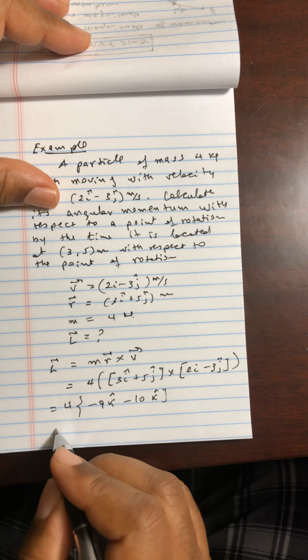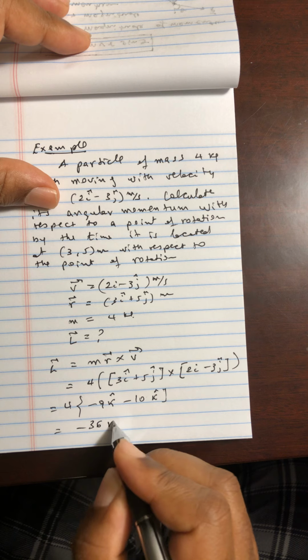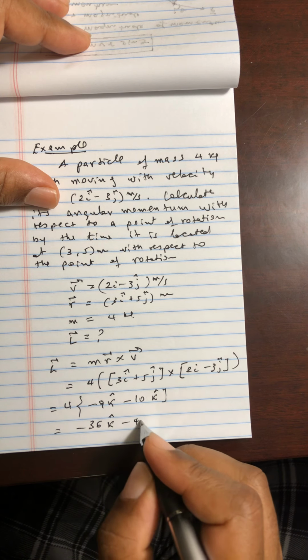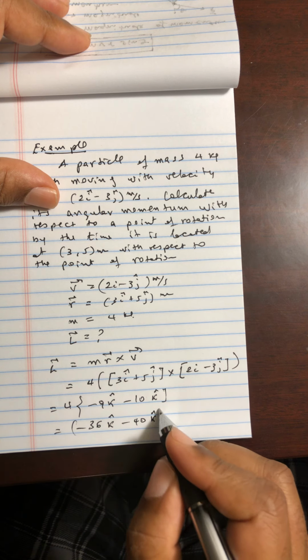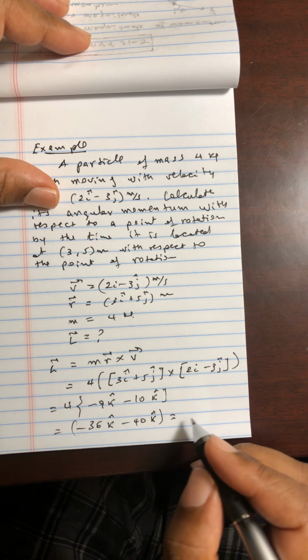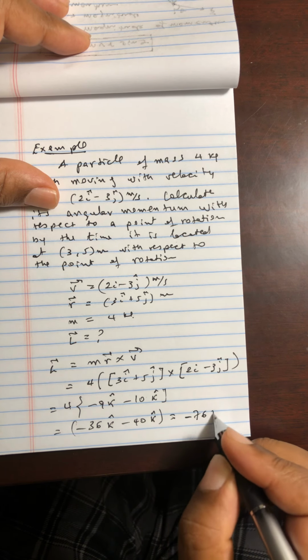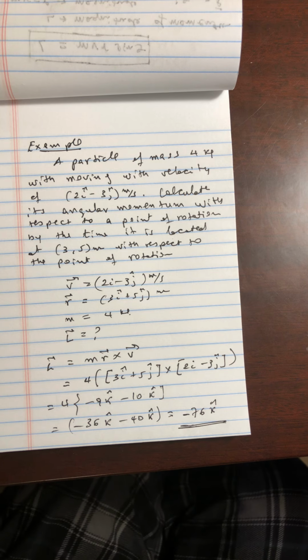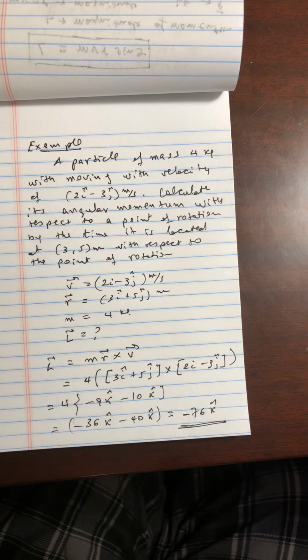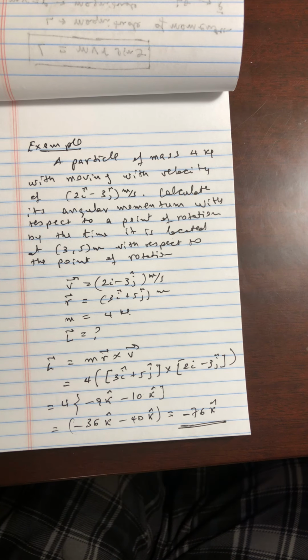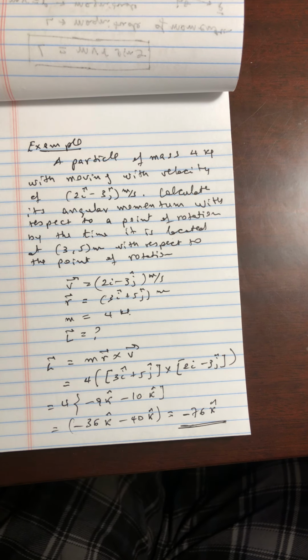So this is negative 36 in the k direction, minus 40 in the k direction. We can add them together, they're parallel, so that's negative 76 in the k direction. This is the angular momentum with respect to the point of rotation. The negative of course means the tendency of the rotation is clockwise.